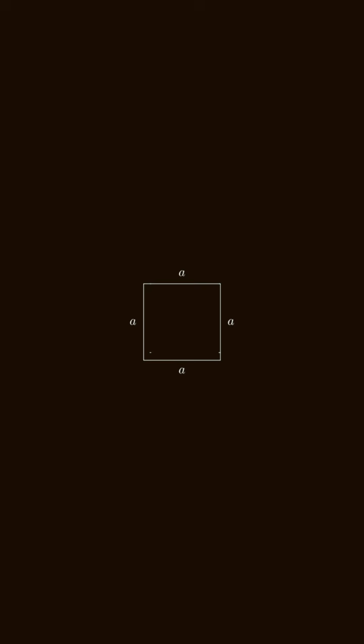Squares also have four perfect right angles. Each corner makes exactly 90 degrees. This is why squares fit so perfectly when we tile them together, like on a chessboard or kitchen floor. When we put all these properties together, we get a perfect square.